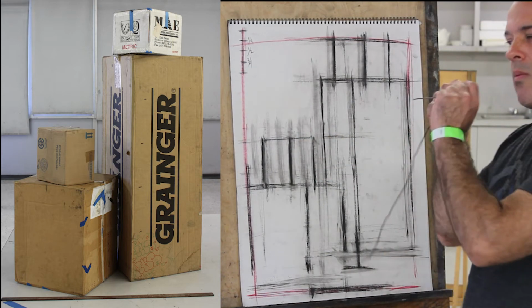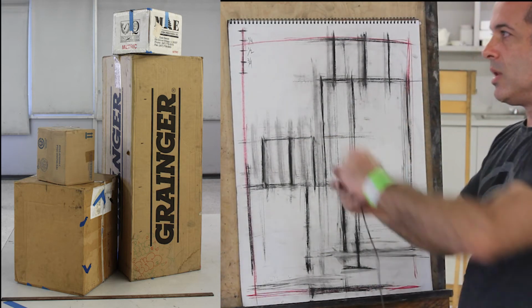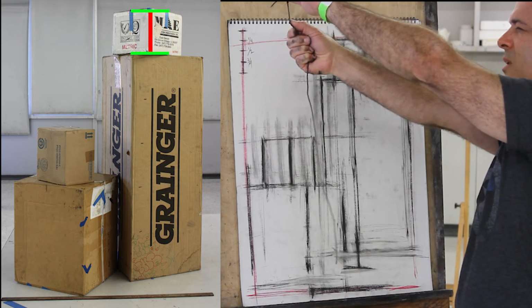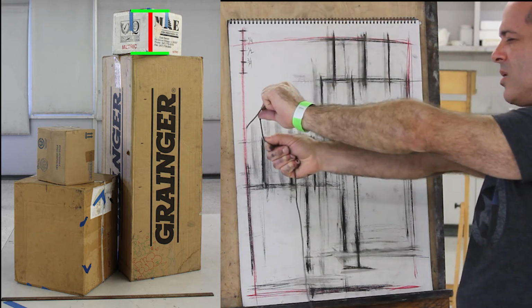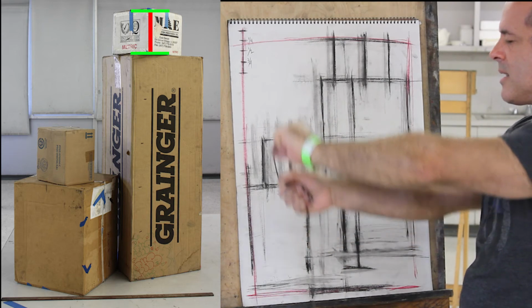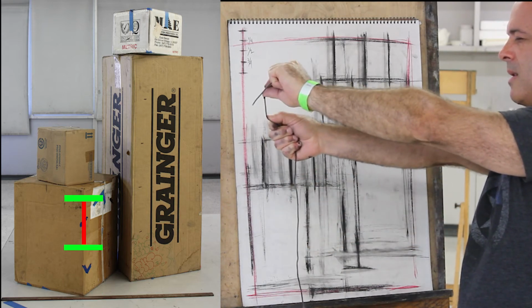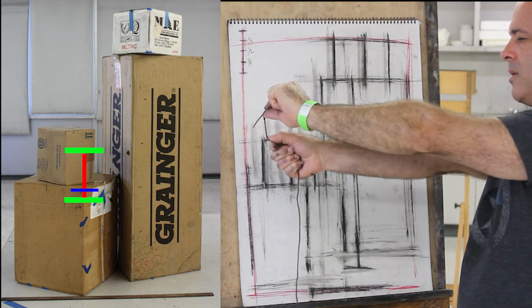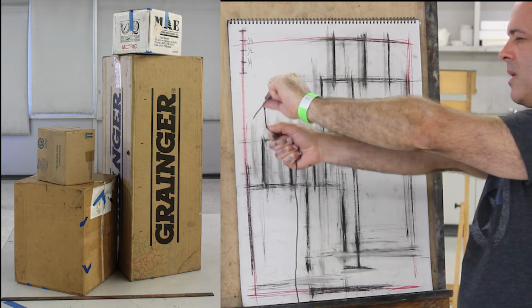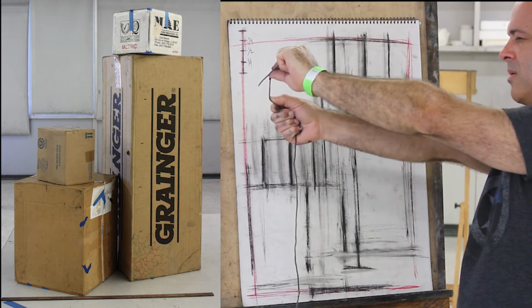So I'm going to remeasure visually just to double check myself, and I always like to do that no matter what, just to make sure. So in this case, I'm going to measure from the bottom up, and I get 2. Do it again. 1, 2.